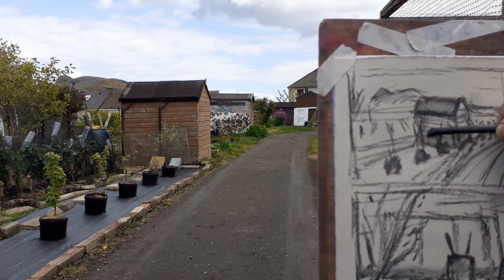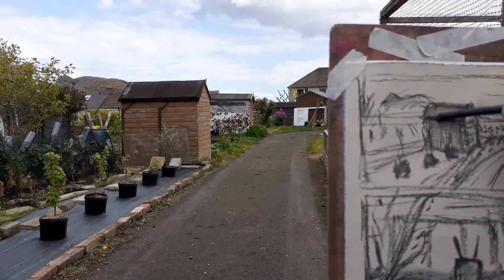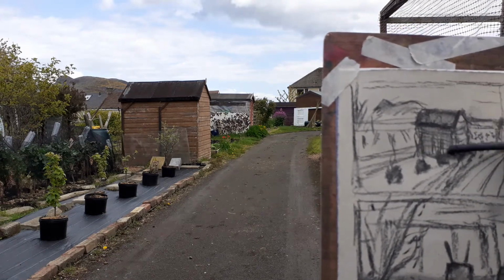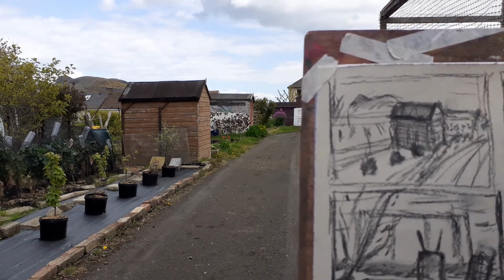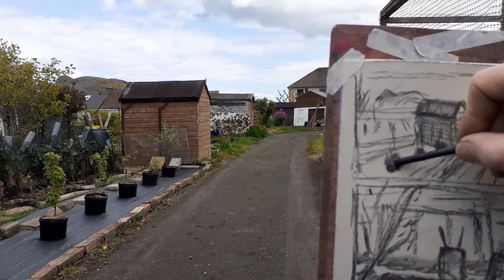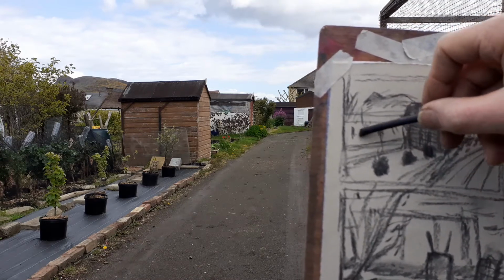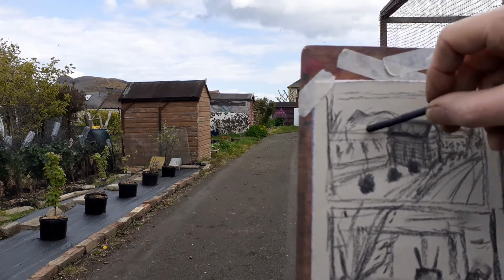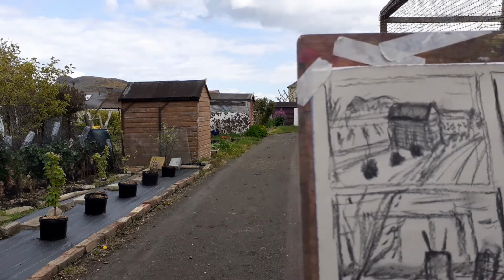So I looked in this direction towards Arthur's Seat and saw some of the little sheds and cabins, and then some of the patterns, the rhythms of the way that these plots are arranged. Next to this shed we've got some pots, and then I love these plastic bottles suspended on top of sticks. I chose that view firstly because I thought I might like to include Arthur's Seat in a composition.